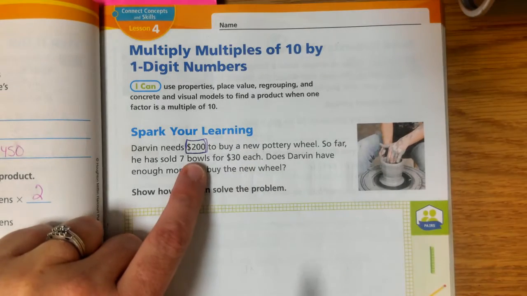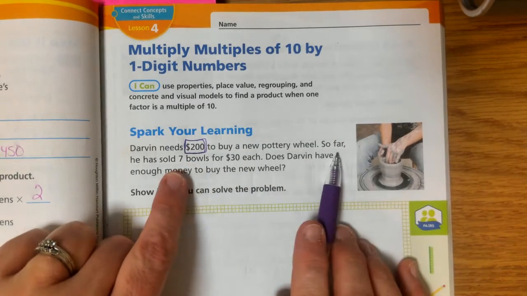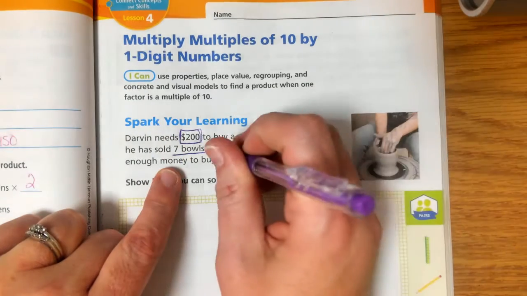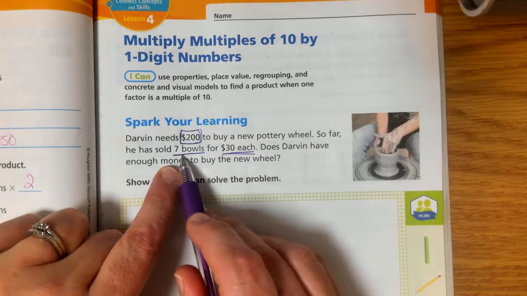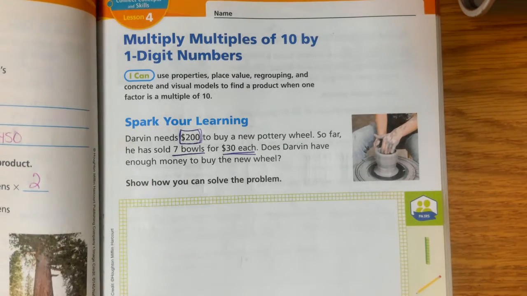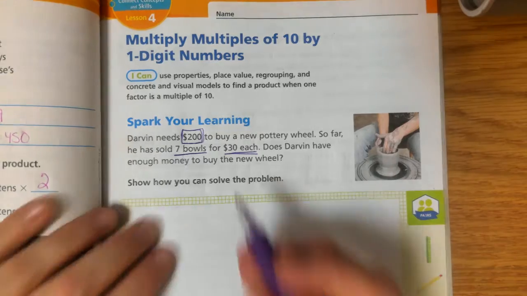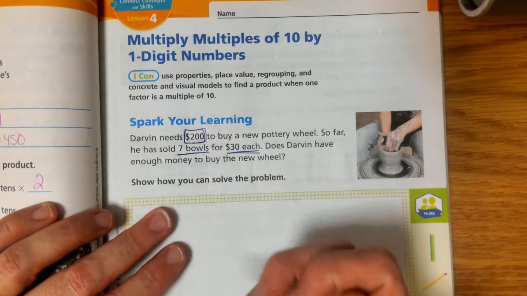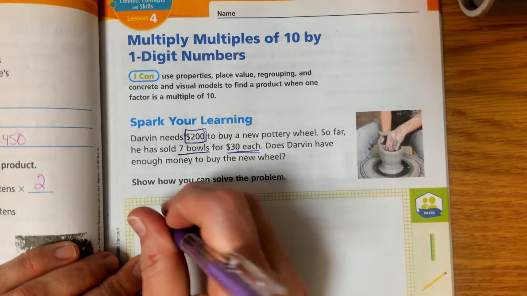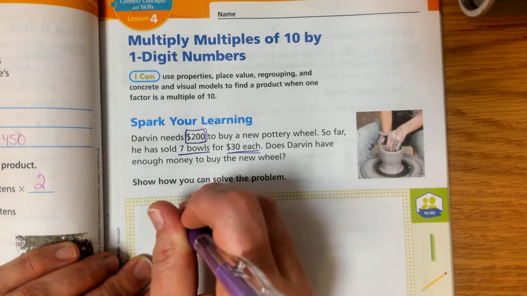So far, he has sold 7 bowls for $30 each. So every bowl was $30. Does Darvin have enough money to buy the new wheel? Well, the problem we're trying to solve is we need to figure out how much money he's made so far. So if he has sold 7 bowls and each bowl is $30, this would be 7 times 30.